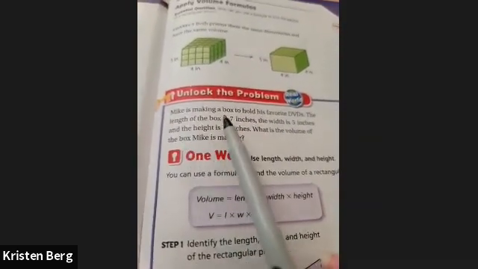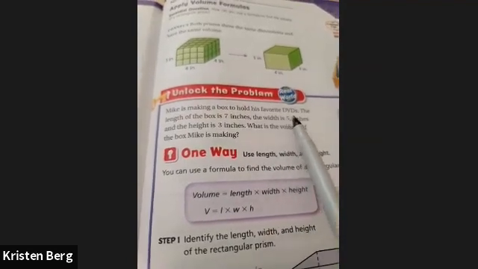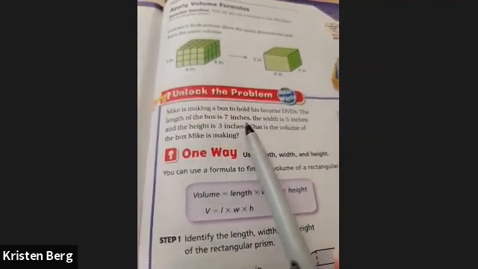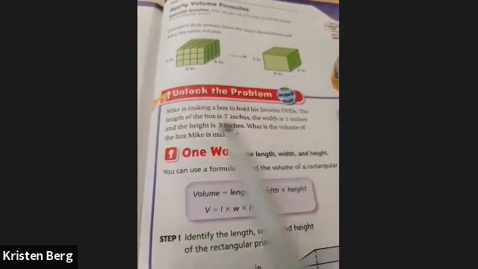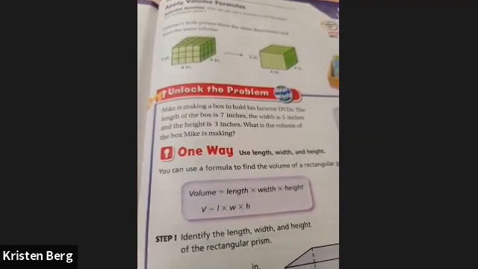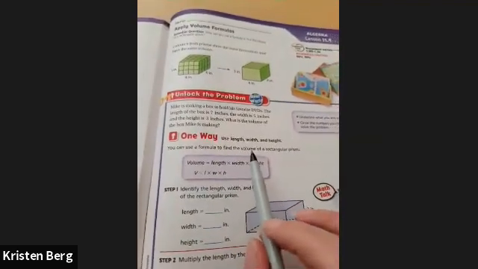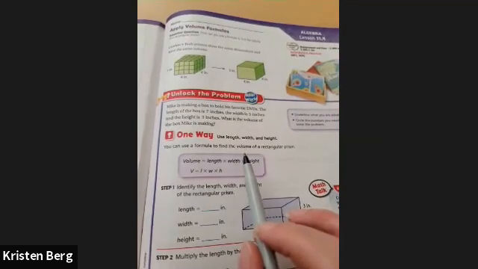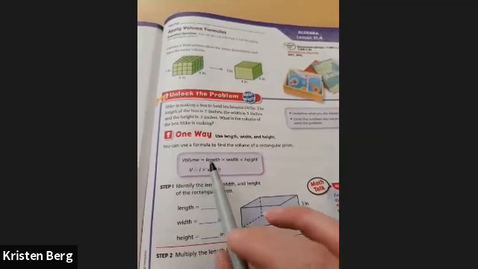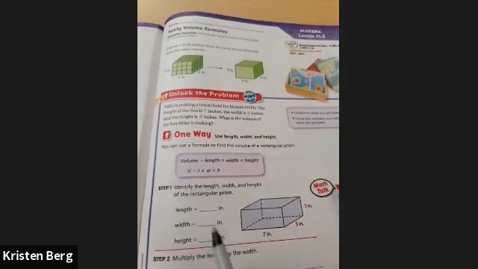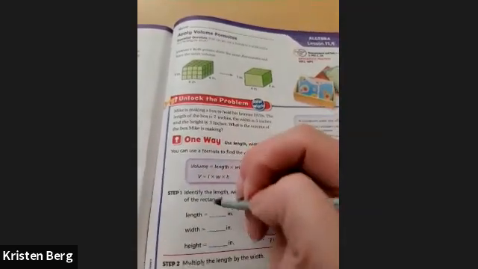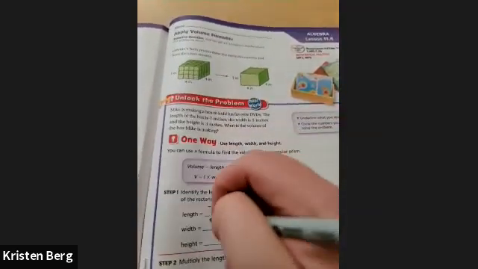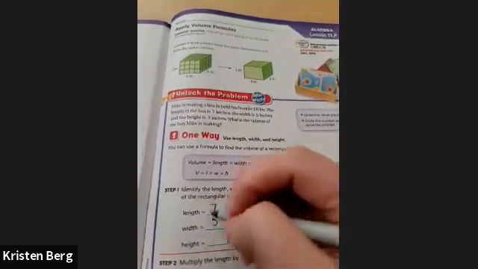So Mike is making a box to hold his favorite DVDs. The length of the box is 7 inches. The width is 5 inches and the height is 3 inches. What is the volume of the box that Mike is making? So it's already telling you, you can use the formula of volume to find the volume of this rectangular prism. So the volume is length times width times height. So they're just saying, all right, now plug in those numbers. And it told you up here, the length is 7, the width is 5, and the height is 3.